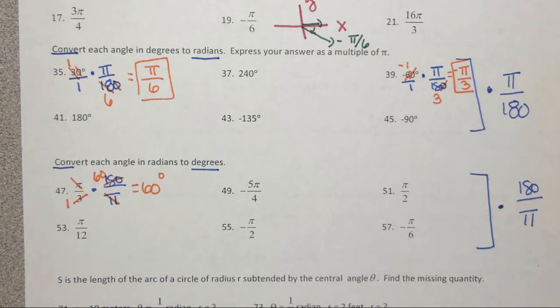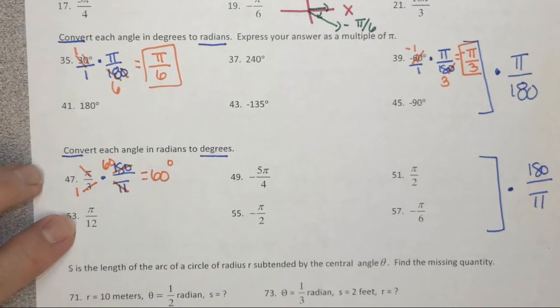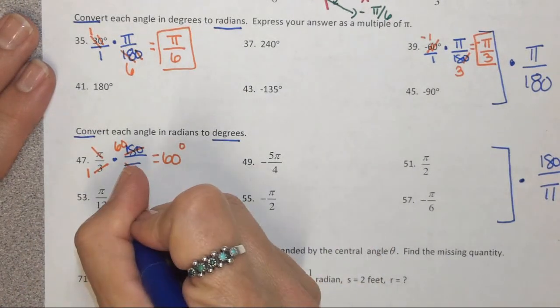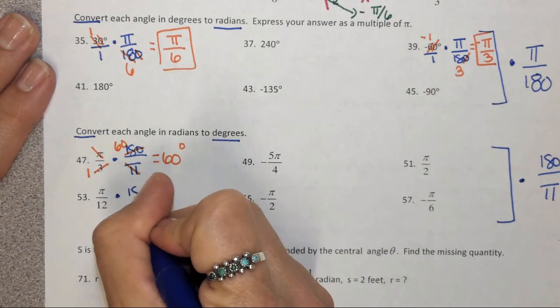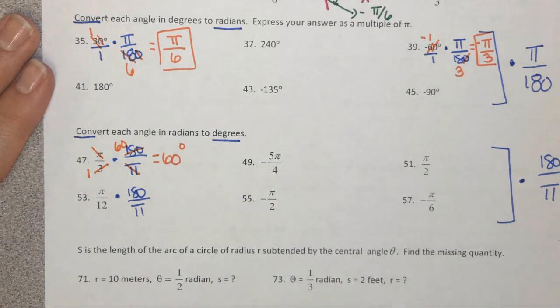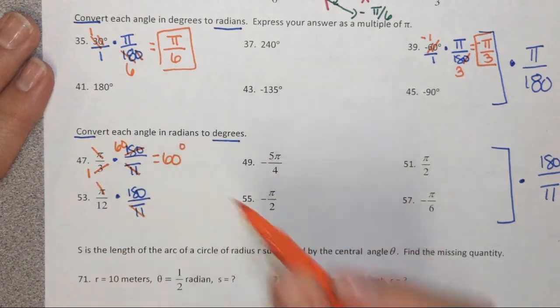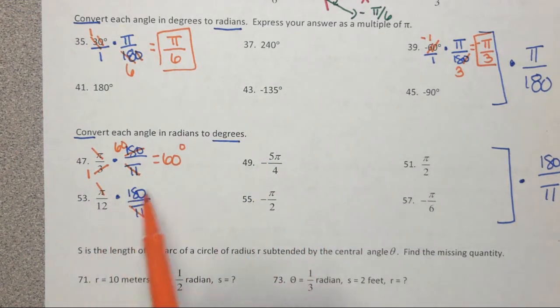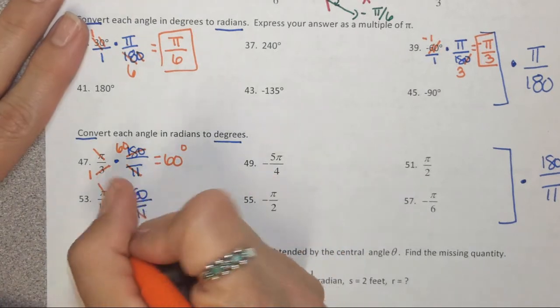Okay. Let's go look at number 53. So 53, we're going to start out the same way. I'm going to put 180 over pi. I'm going to see that my pi's cancel out again. Now, as I look at my 12 and my 180, diagonal from the bottom to the top, I can see that, wait a minute, these don't reduce all the way. But what can I divide into 12 and 180? Well, they're both even, so I could divide by 2, so I'll start with that.